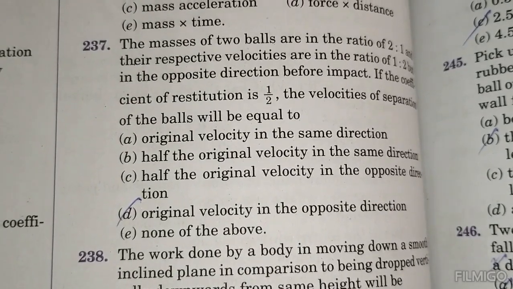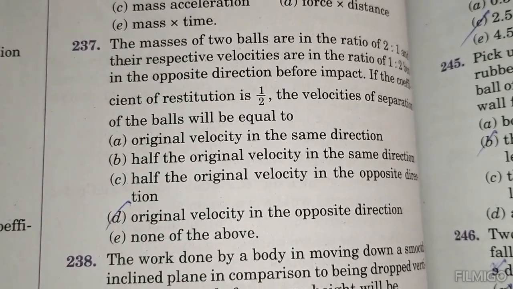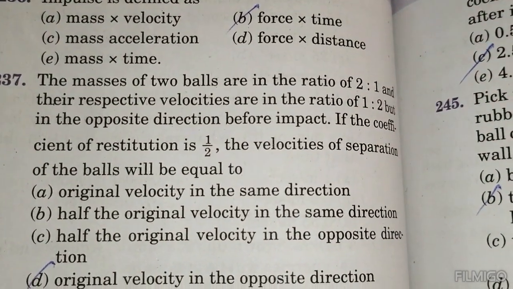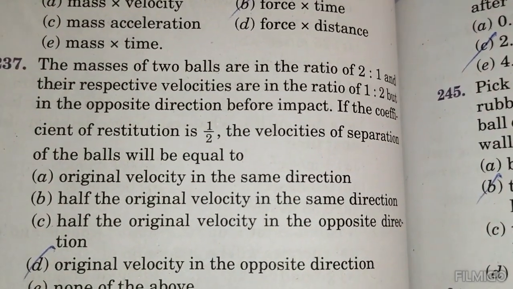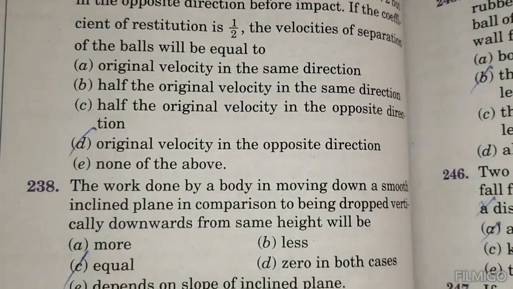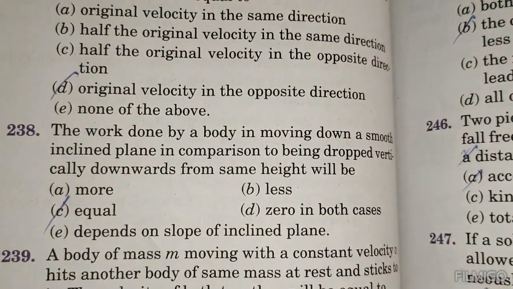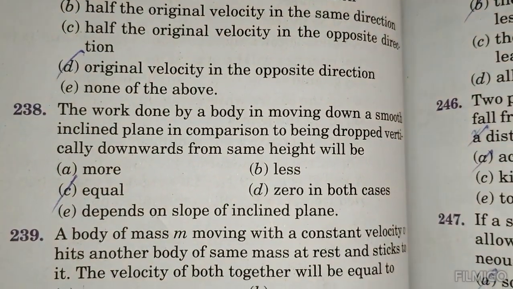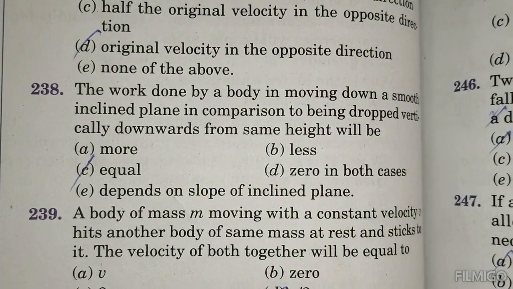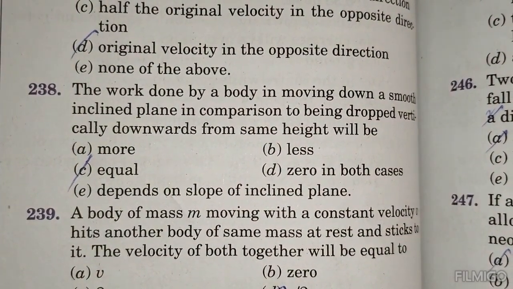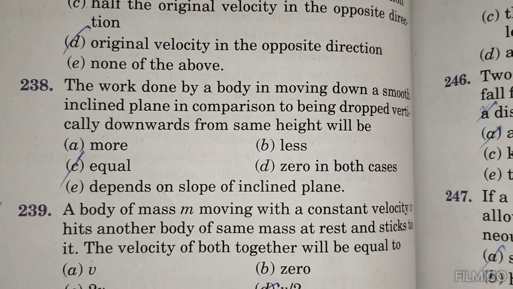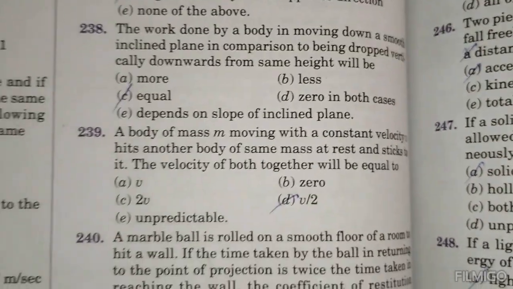Original velocity in the opposite direction. The masses of two bars are in the ratio 2:1 and their respective velocities are 1:2 in opposite directions before impact, with the coefficient of restitution 1/2. The velocity of separation will be... The work done by a body moving down a smooth inclined plane is equal to that of a body dropping downwards from the same height.